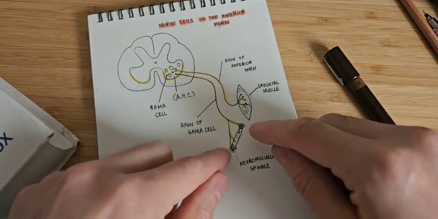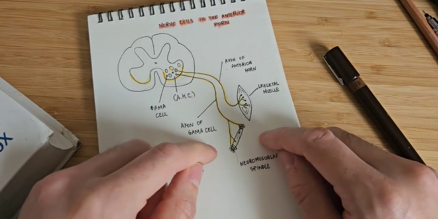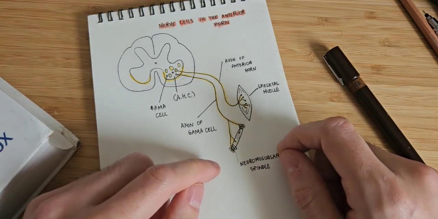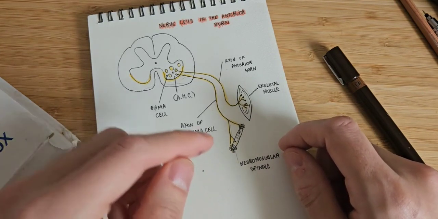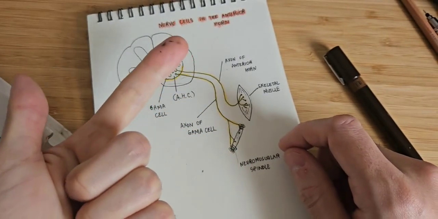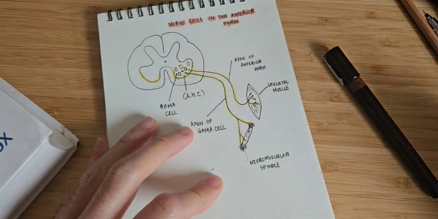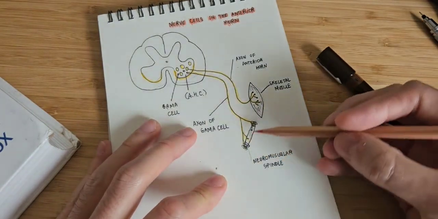So when affected, what will happen? What do you think that will happen? So movement disorders and also impaired coordination. So this is what can happen if damaged.